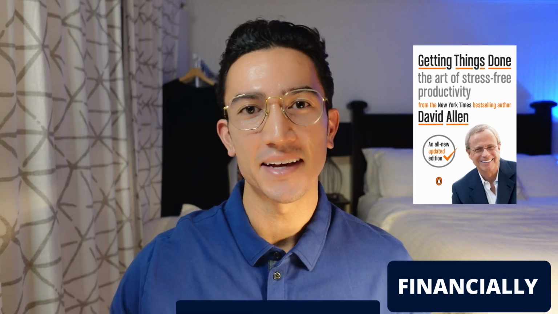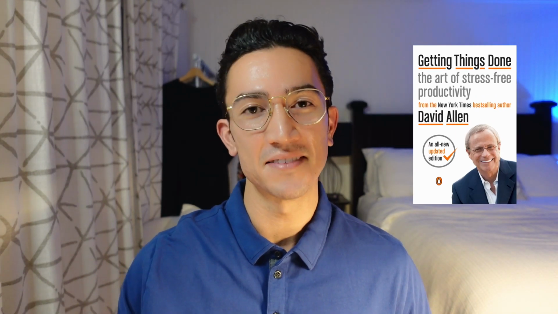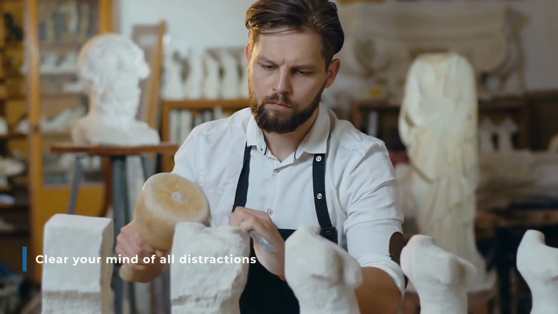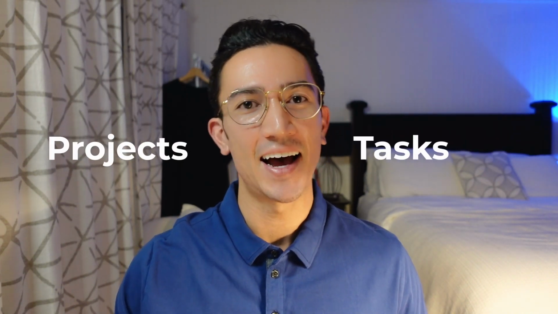In his book, Getting Things Done, David Allen discusses the importance of productivity and how to achieve it. He argues that the best way to become productive is to clear your mind of all distractions and focus on the task at hand. One way to do this is to create a system that'll allow you to gather all your open loops and organize them into things like projects and tasks. An open loop is any type of obligation that still needs to be completed.